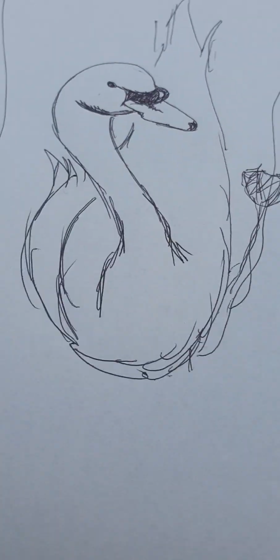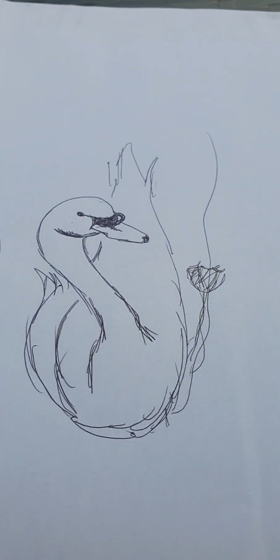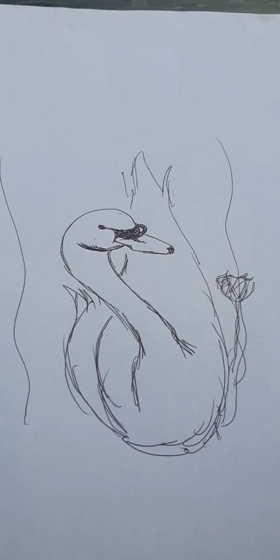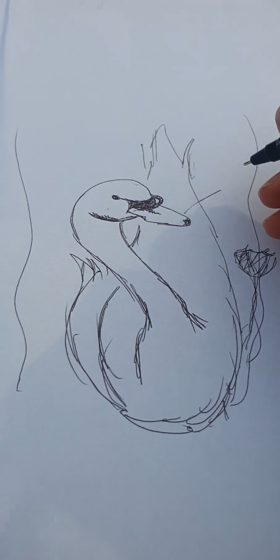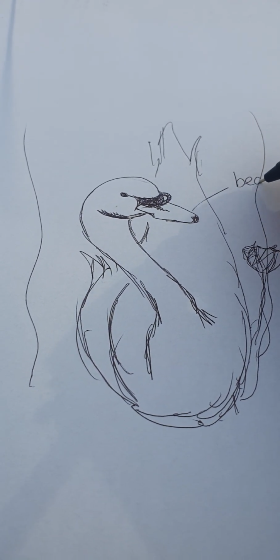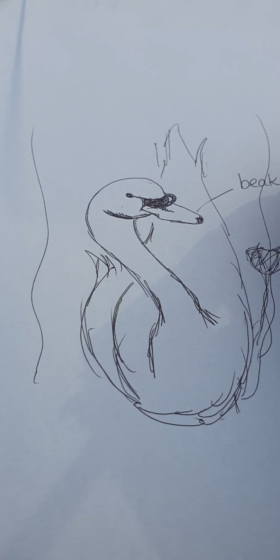Alright, this is the picture of my swan. And I asked you to draw a picture of a living thing and to label it and then write down some of the things that you know it does, so you know it's living. So, I know that a swan has a beak, or we can call it a bill as well. So I'm going to label that.